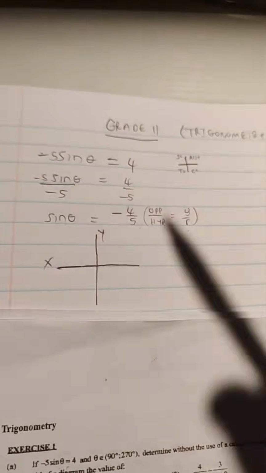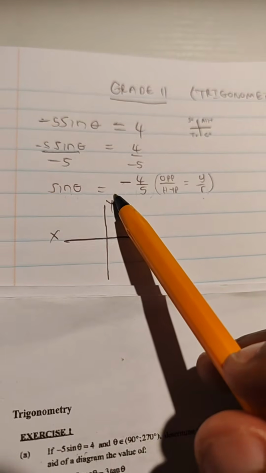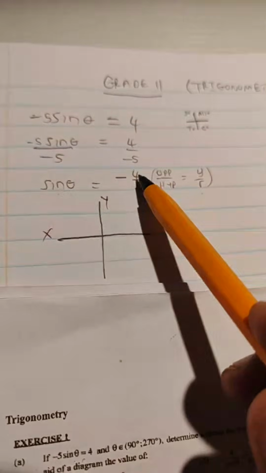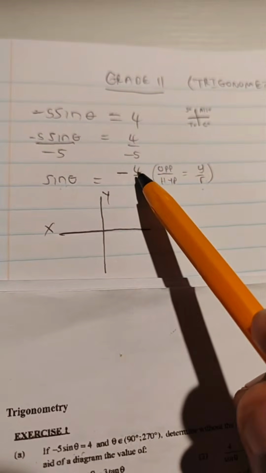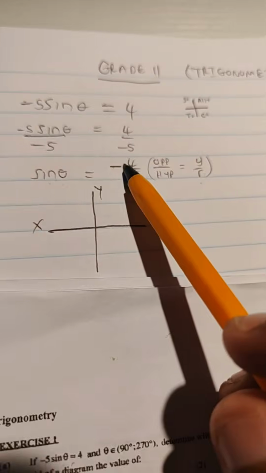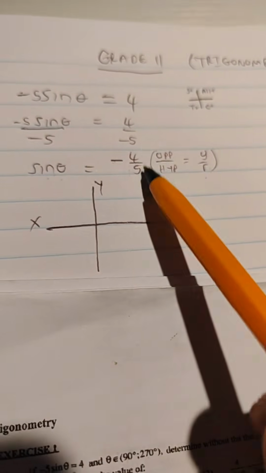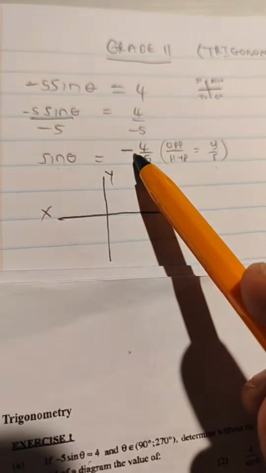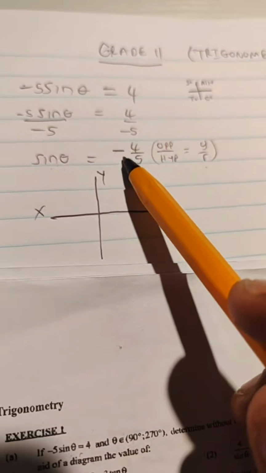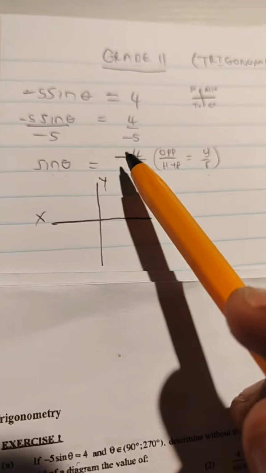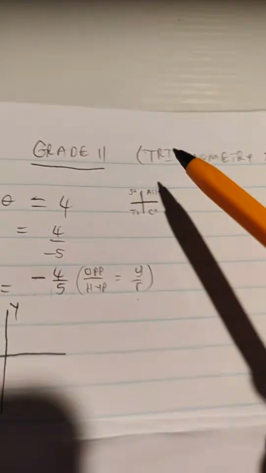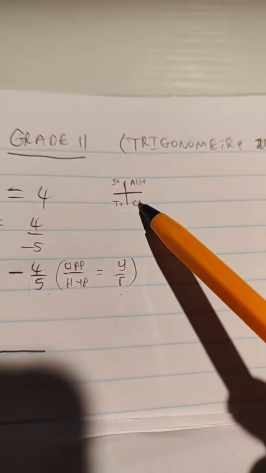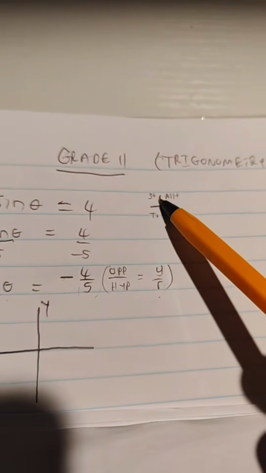So our first question is, where is sine of theta negative? Why are we asking where is sine of theta negative? It's because the ratio negative 4 over 5 is negative, which implies that sine of theta is negative. So according to the ASTC rule, where is sine negative?